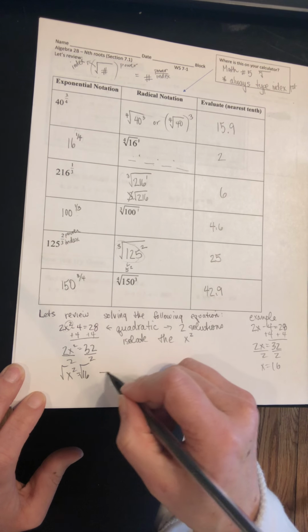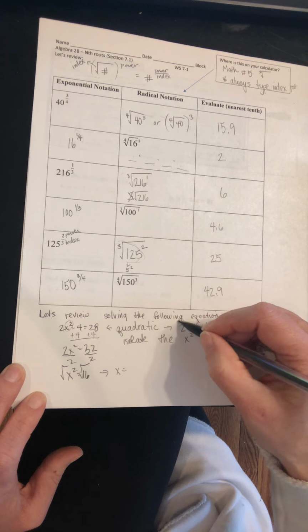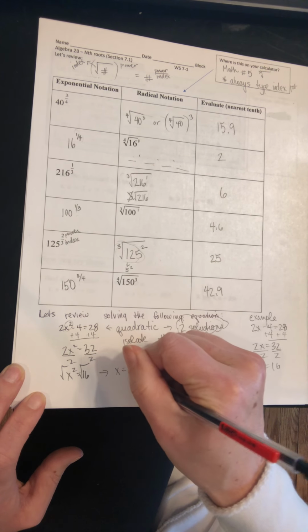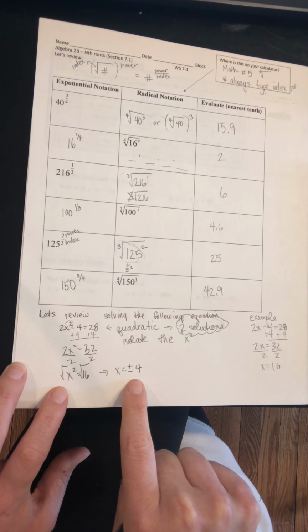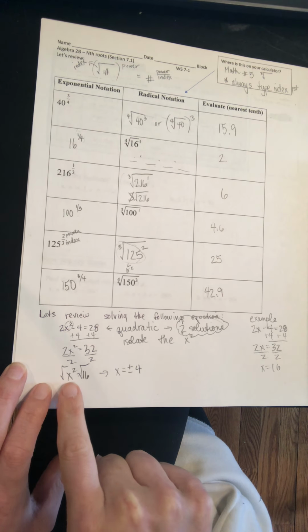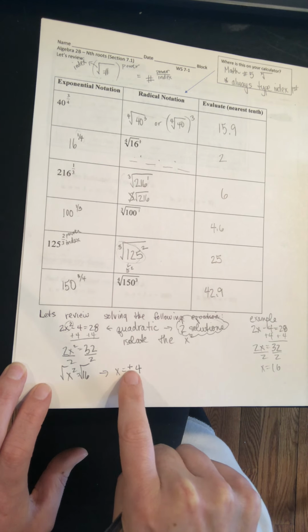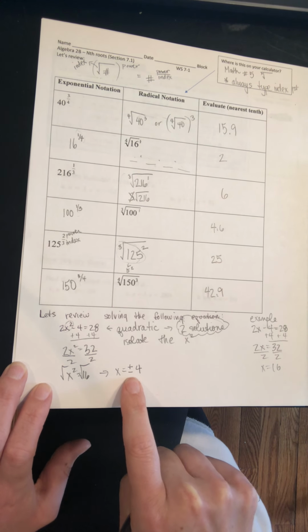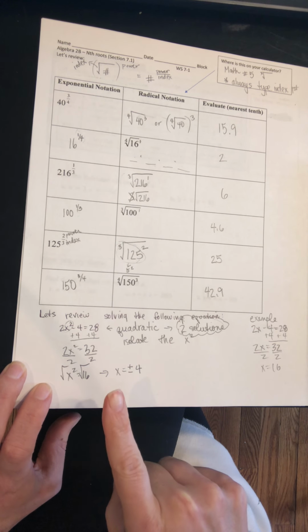So therefore your answer is x equals, and this is the big thing that you have to remember that I'm going to be stressing today, you need the plus or minus 4. Because the answer here, x squared, that quantity, has to equal 16. Well, if I square a positive 4, I get 16. But if I also square a negative 4, I get 16. So there's actually 2 answers to this, okay?